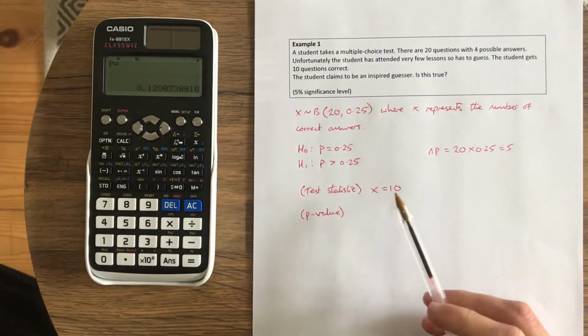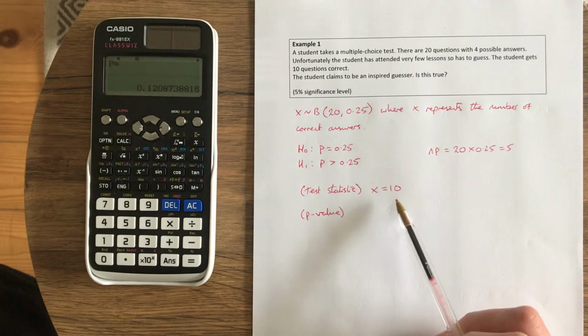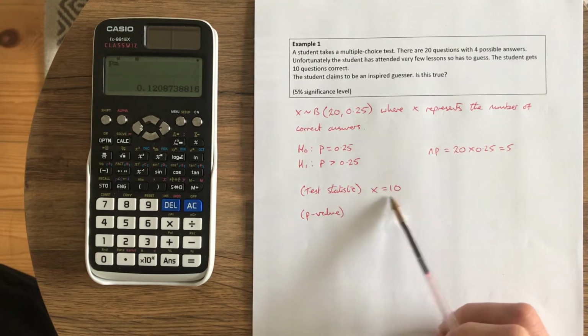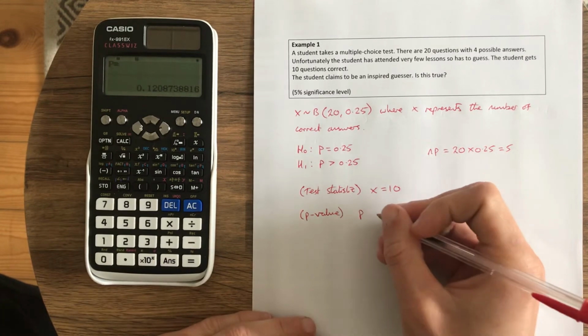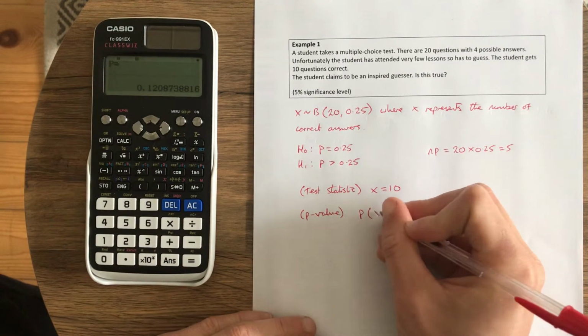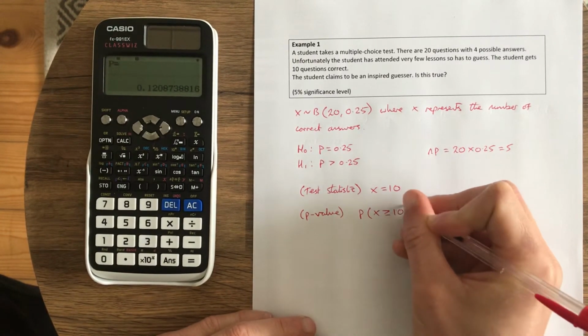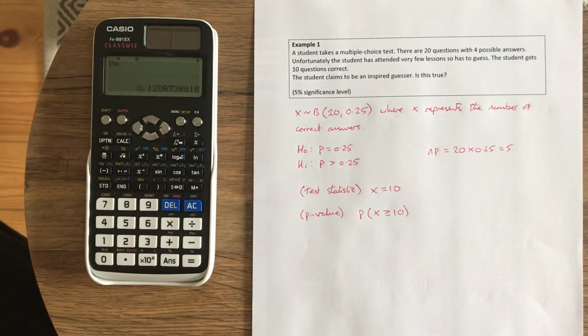Now we're actually testing to see whether this is greater than that, and we're using a value of x is equal to 10. Because of that, to find our p-value, we are going to be finding the probability that x is greater than or equal to 10. So to find the p-value, we look at the probability that x takes that test statistic and is more extreme than that.